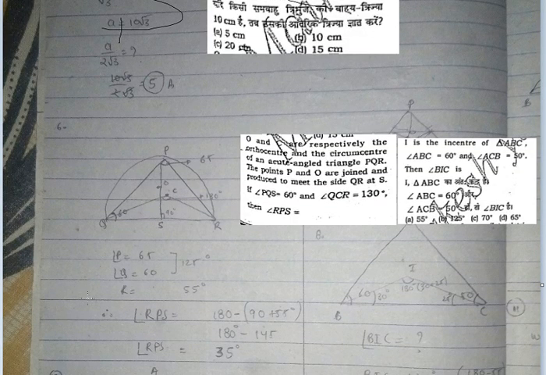See, in this question he has given that O and C are respectively the orthocenter and circumcenter of an equilateral triangle PQR, and PO is joined and produced to meet the side QR. So this is side QR. Okay, so at S, see here at S, the angle given is angle PQ is equal to 60 degrees. So this is 60 degrees, and as this is the orthocenter, it's passing from the orthocenter, right? So we can conclude this as 90 degrees, and this is 60 degrees. So how much might this be? The total is 30 degrees, right? So this is 30 degrees.